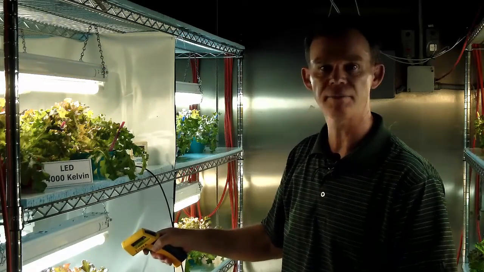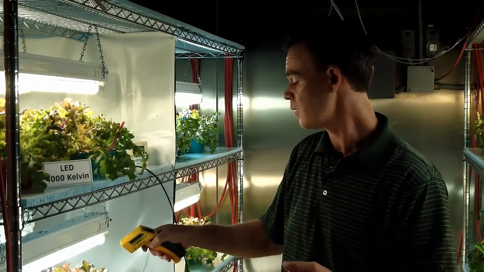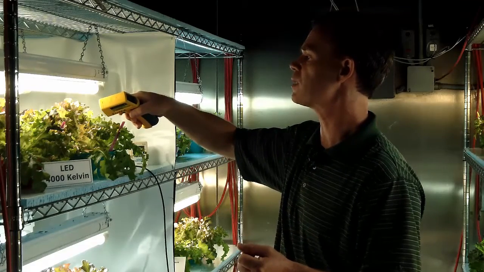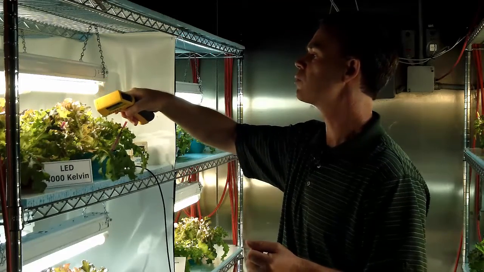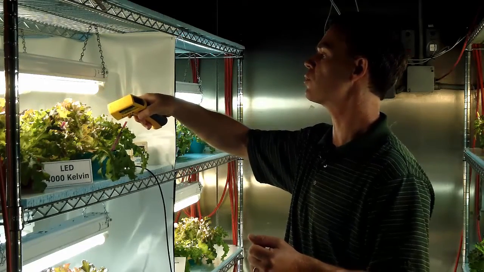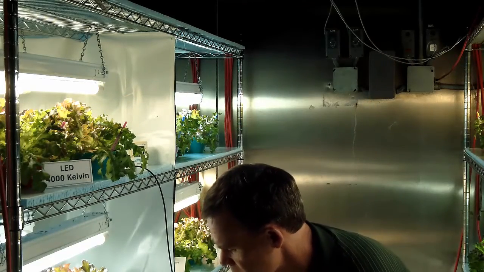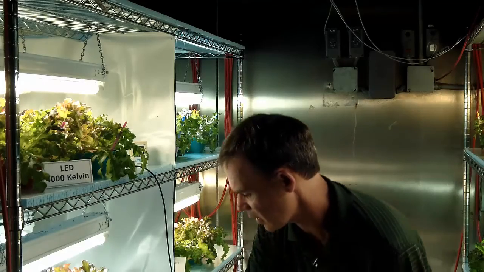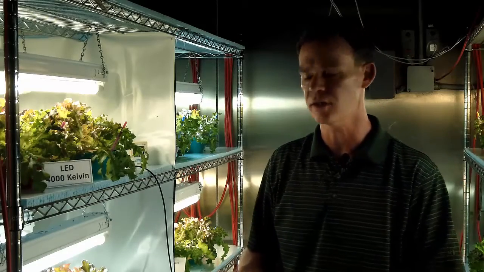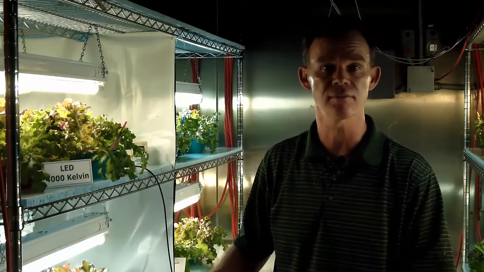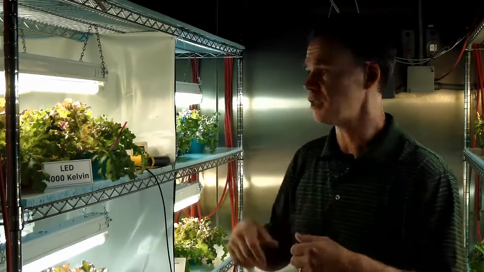If the lamp is putting out a lot of heat, we'd expect the leaves to be warmer. So, for example, here, if I take some measurements of some leaves under the LEDs, they're around 22.2 to 23.2 degrees Celsius. If I look down here at these leaves underneath the fluorescents, then they're closer to 24 or 25 degrees Celsius. What that's telling us is there's more heating of the leaves under the fluorescent lamps. So this is just one example.